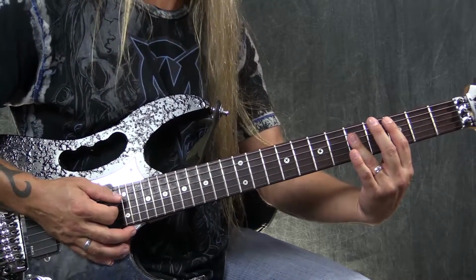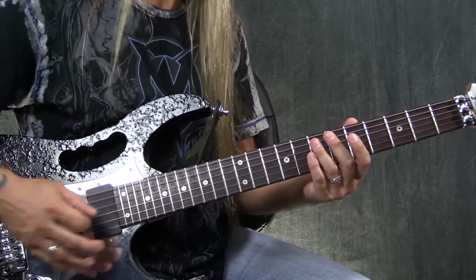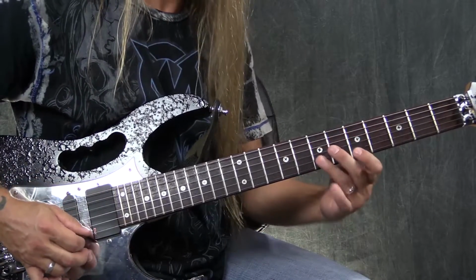And then when D comes up, the 5 chord, I can do the same thing. I can head up and target any of those notes as well.